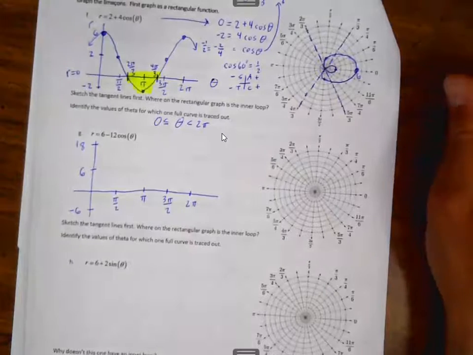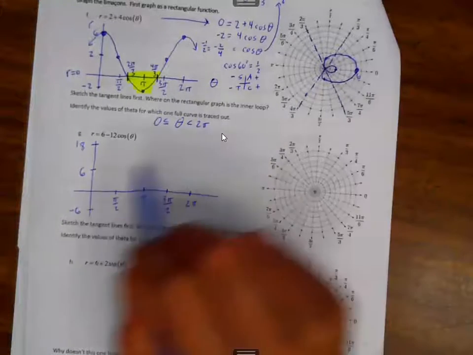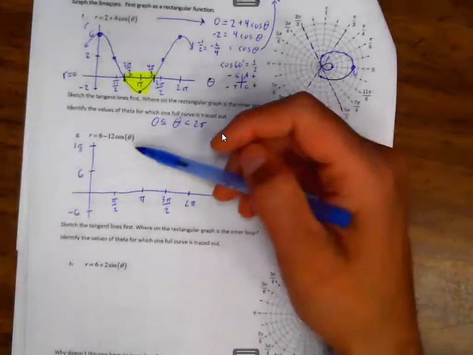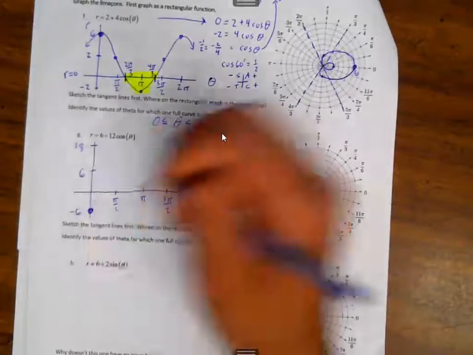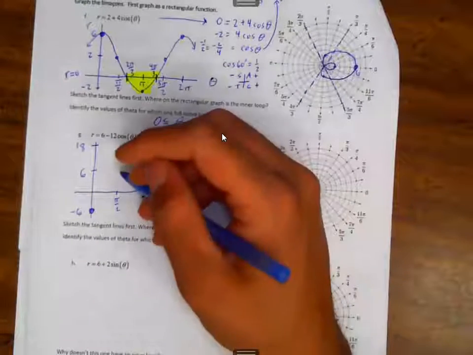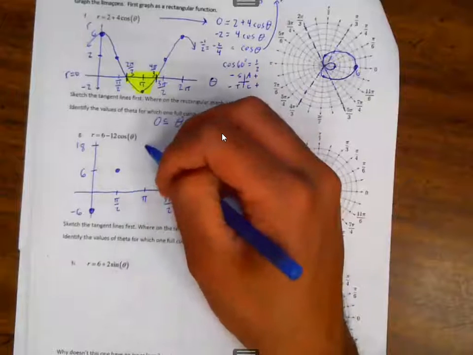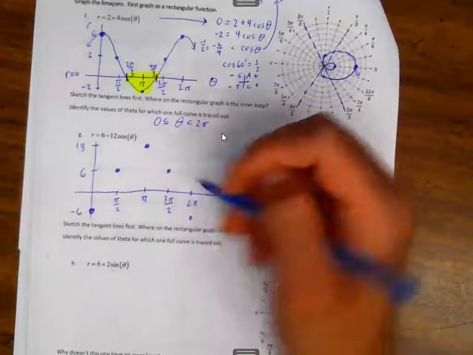Now we'll graph it. It's cosine, so it's got to start at the max or the min, but the amplitude is negative. So it's going to start at the bottom, like Drake. And then it goes up to the midline, and then to the max, then back to the midline, then back to the min.